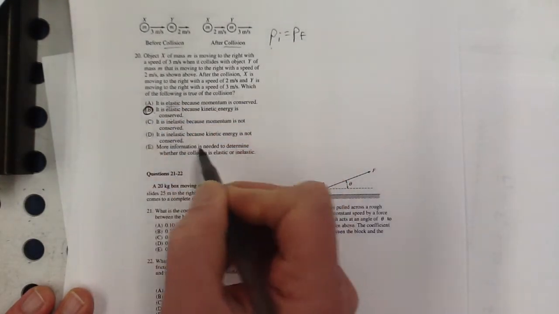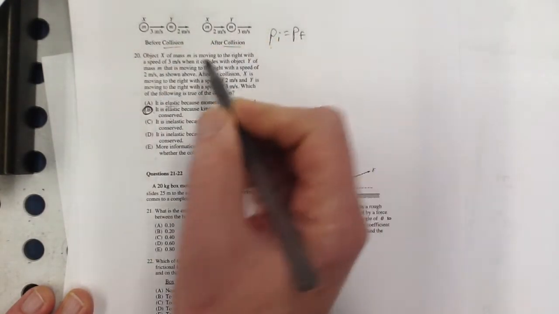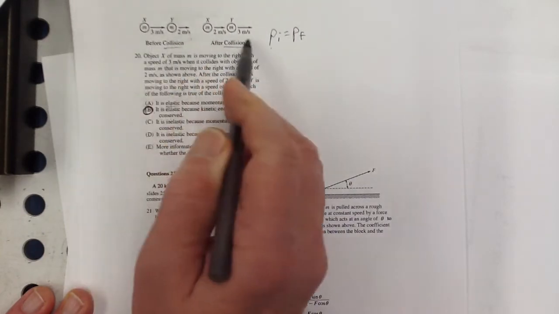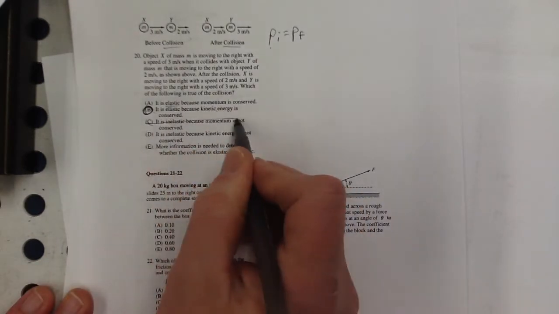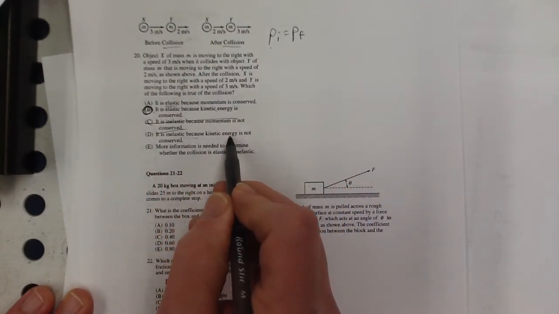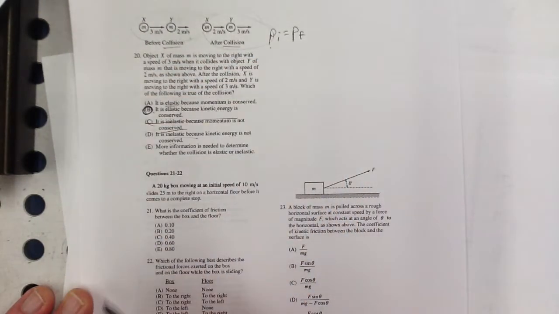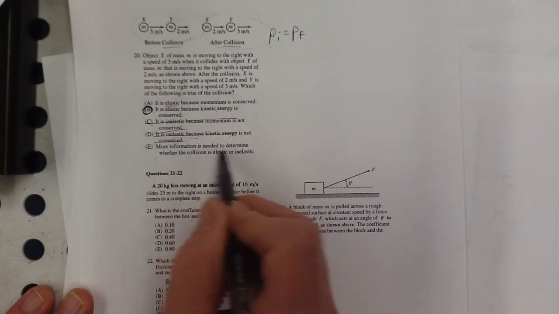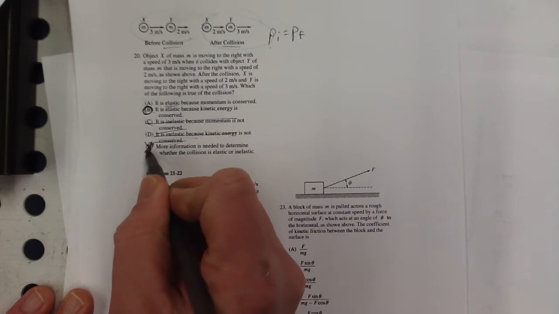That's looking good. It is inelastic because momentum is not conserved. Of course, the momentum is conserved. It's just 5m before. That's a total mv and 5m there. It's inelastic because kinetic energy is not conserved. Kinetic energy is conserved. The total 1/2 mv squared, 1/2 mv squared. It's the same. More information is needed. Oh boy. You can be really confident to pick that one.